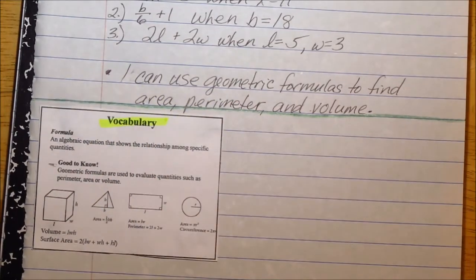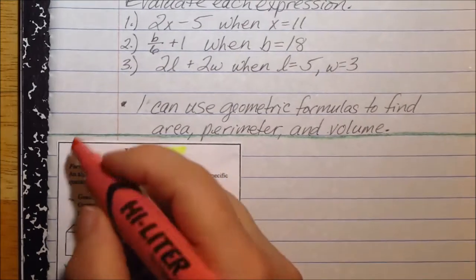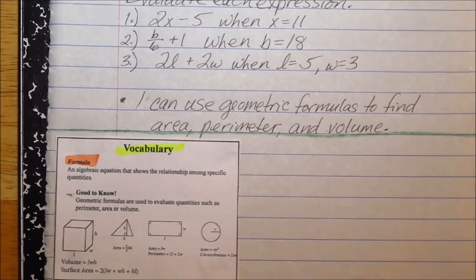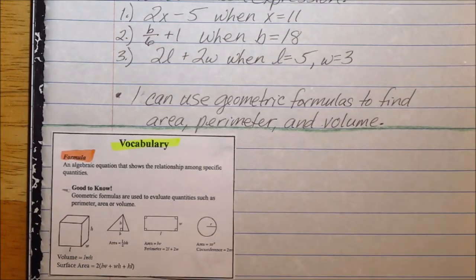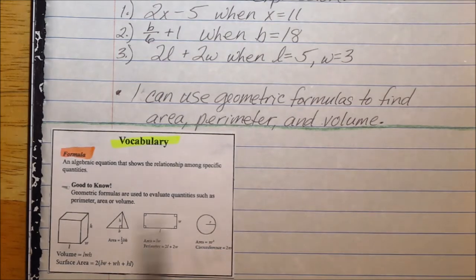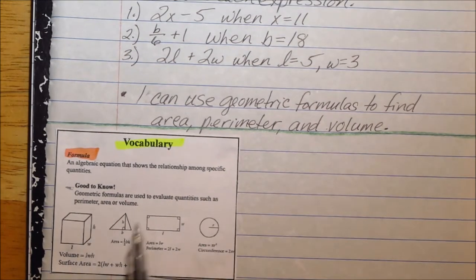Some of it's new, some of it actually really isn't. But we're talking about formulas. Formulas. They're an algebraic equation that shows the relationship among specific quantities. All right, that sounds really complicated in all those words, but we'll break it down into something pretty darn easy. All right, so good to know. Geometric formulas are used to evaluate quantities such as perimeter, area, and volume.